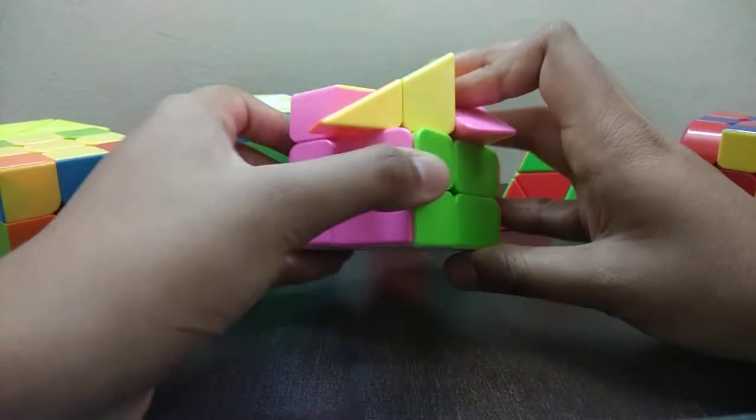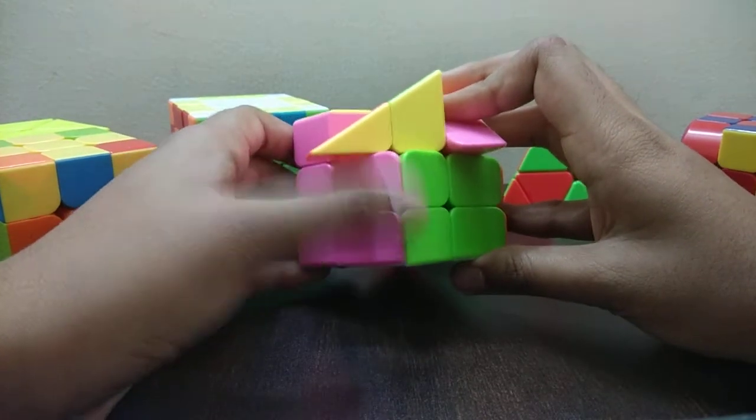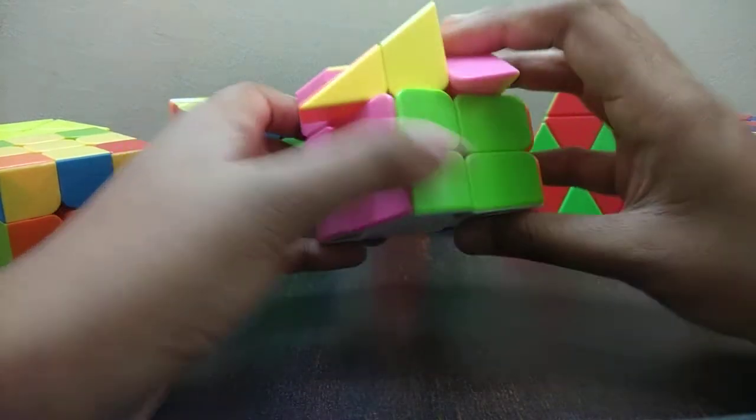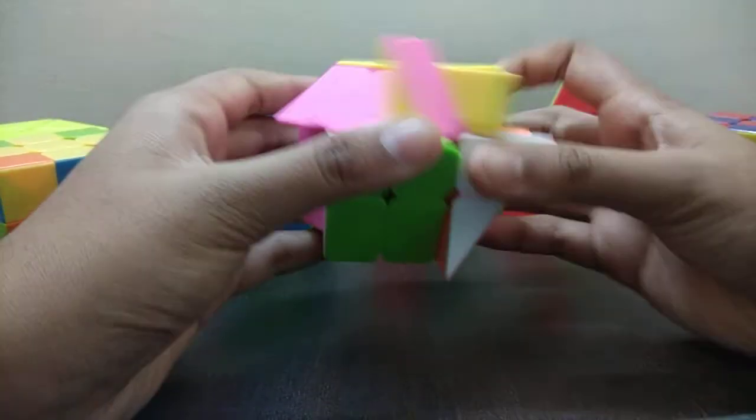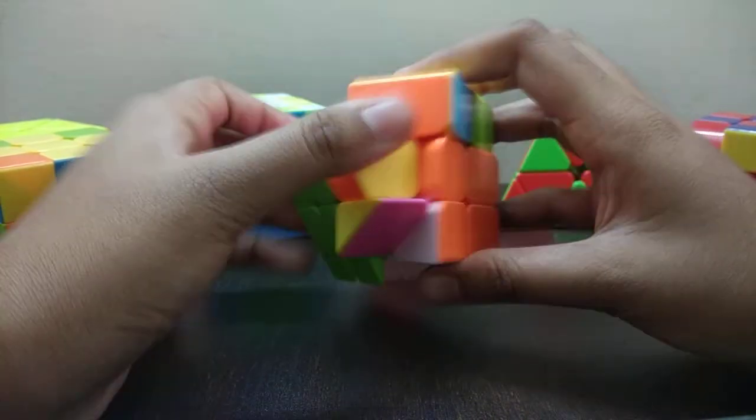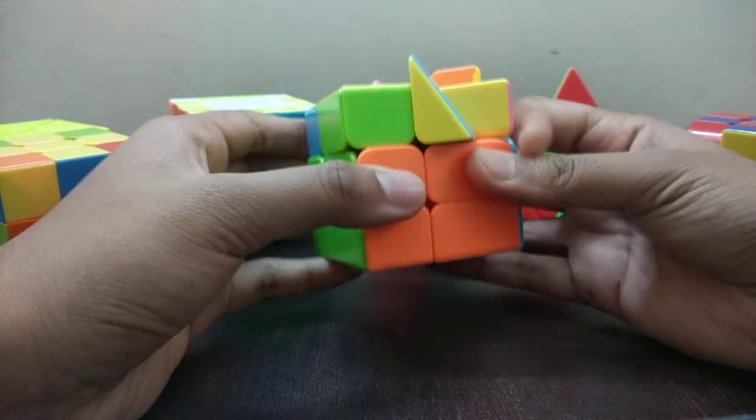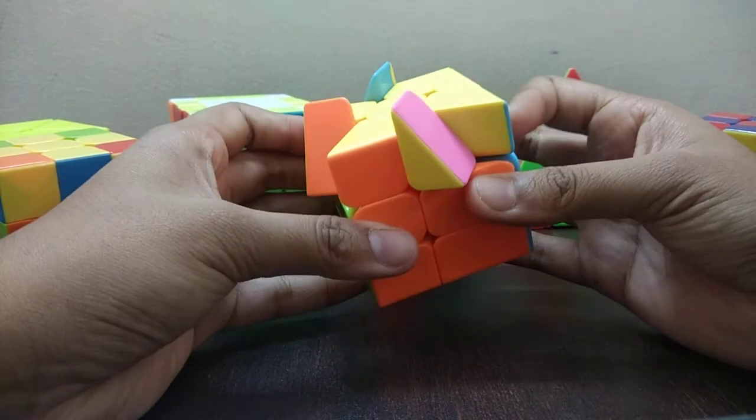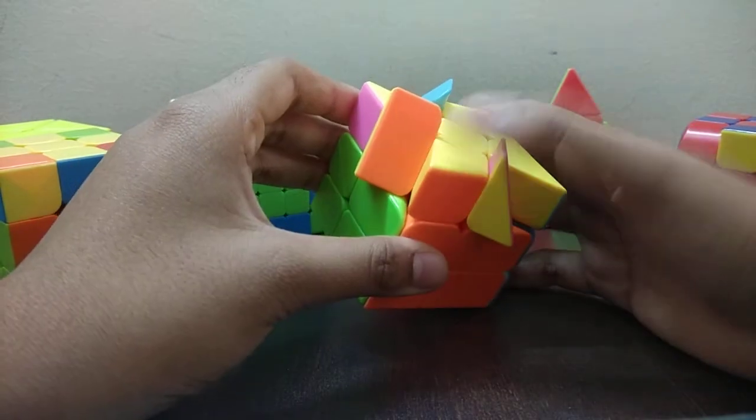So what I do is I make two colors facing me like this. Okay, now it's facing you the same way. Now then you do the normal beginner method. You can use F2L, OLL, whichever one, it works the same. Okay, fine. Now these two.